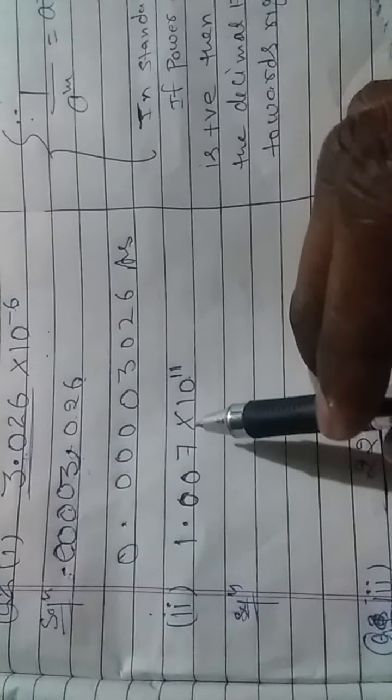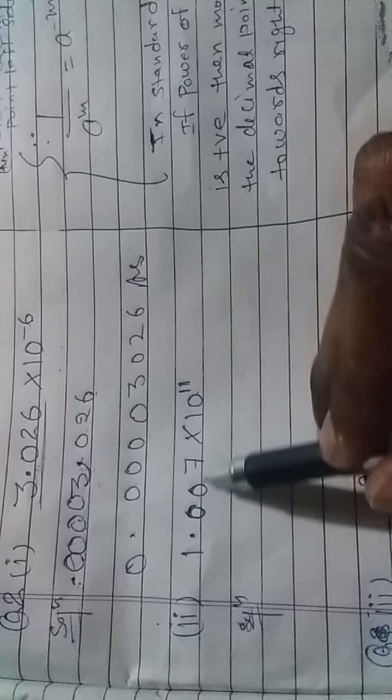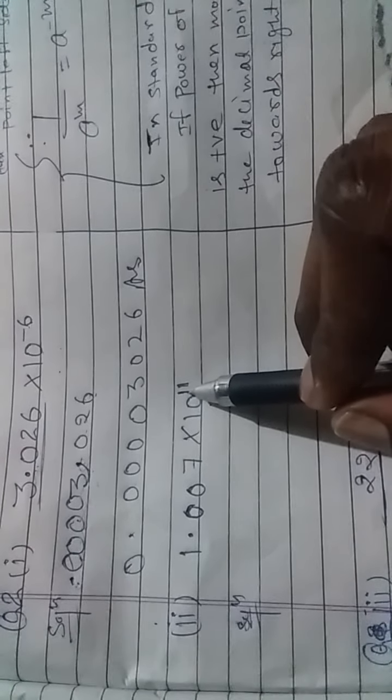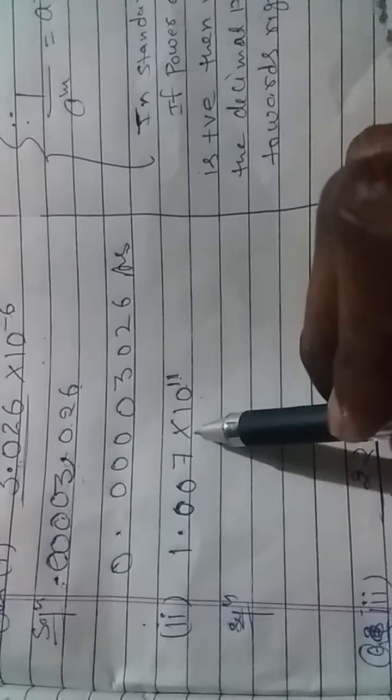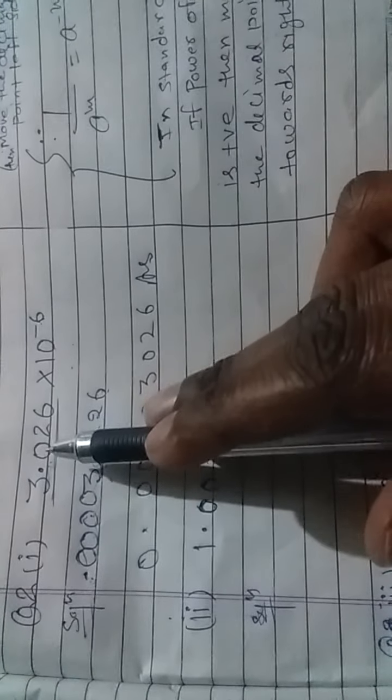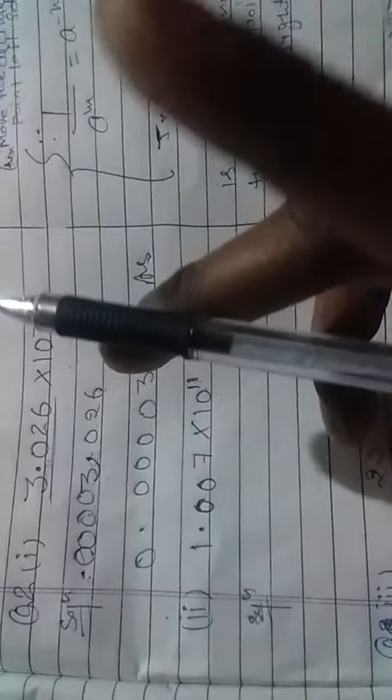If the power of your standard form is positive, as you can see here, we have to shift the decimal point towards the right side. And in case of negative, we shift the decimal point towards the left side. Remember it, students. So we shift the decimal point towards the right side and trail the zeros if necessary. If there is no digit there, we have to trail the zero, according to the concept.